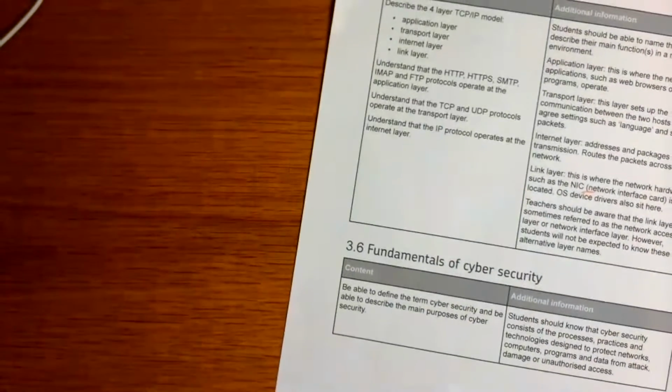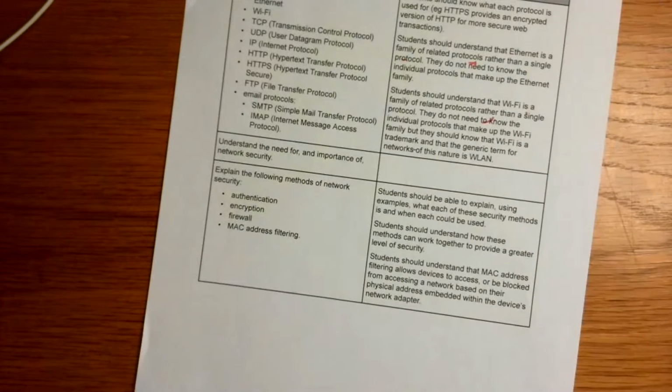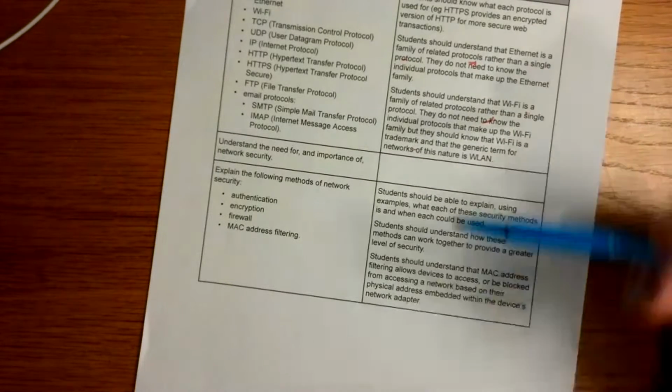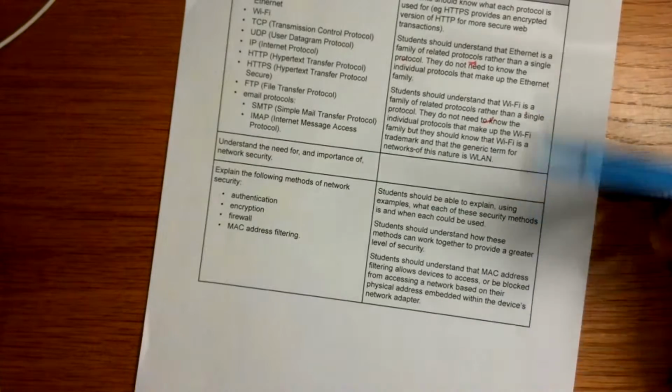Okay, so if we go back to the spec, we've done all of that up to cybersecurity, and we're not going to do cybersecurity in this one. We're going to have a look and see what else is left on the spec. So we've got: understand the need and importance for network security.